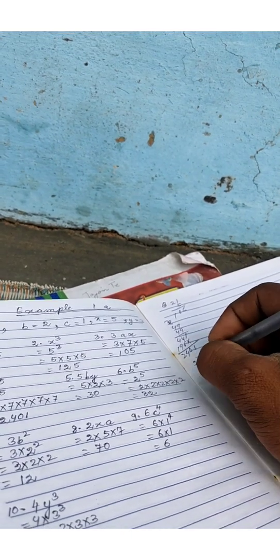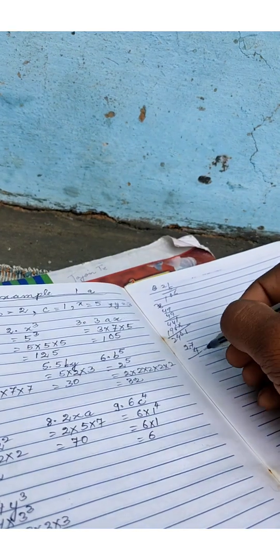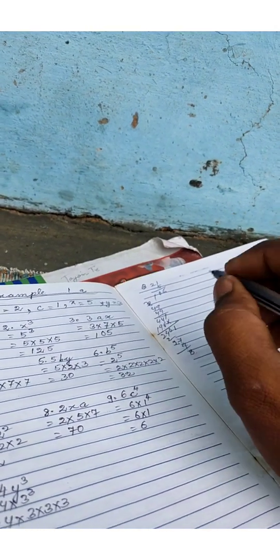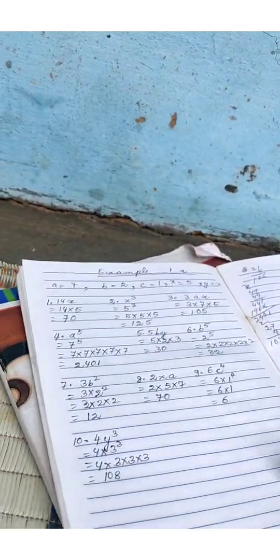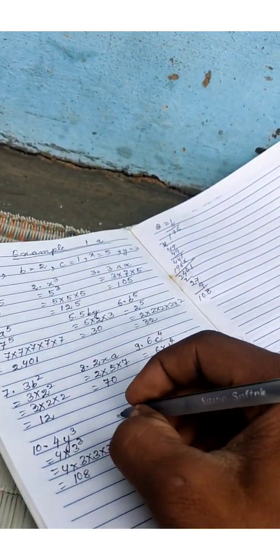So as you know, we have got 27. So 27 into 4. Do it in rough. 4 7s are 28. Carry 2. 4 2s are 8, 9, 10. So you have got 108. So 108. Let us go for the next sum.